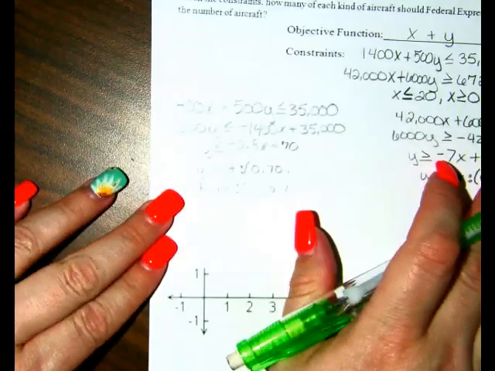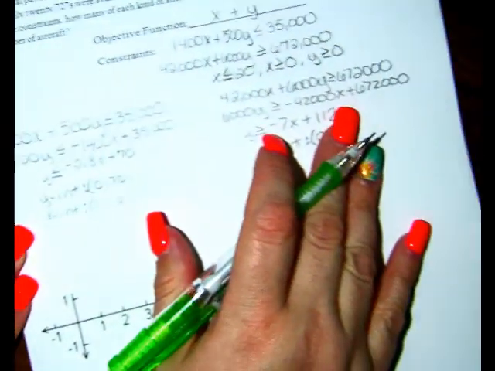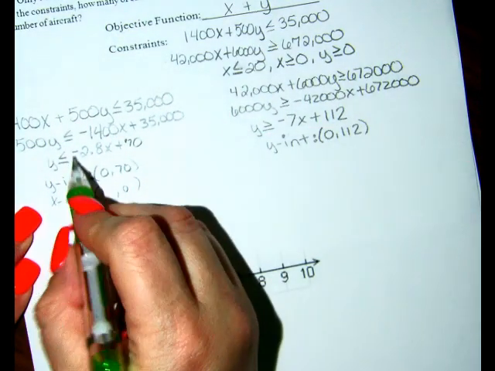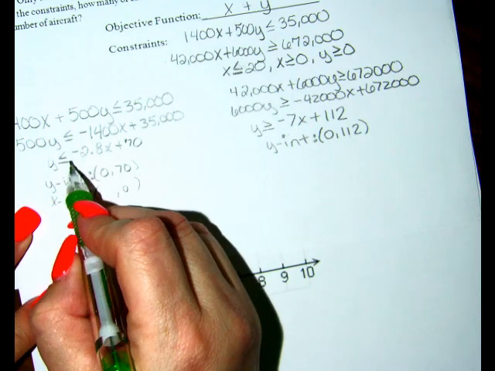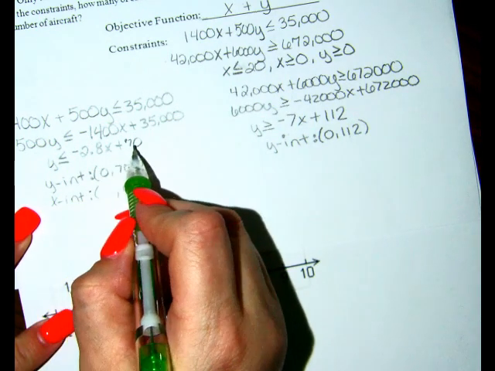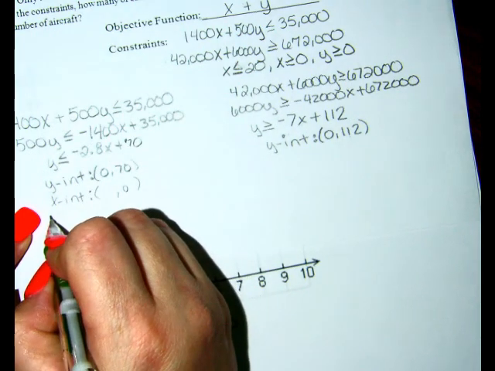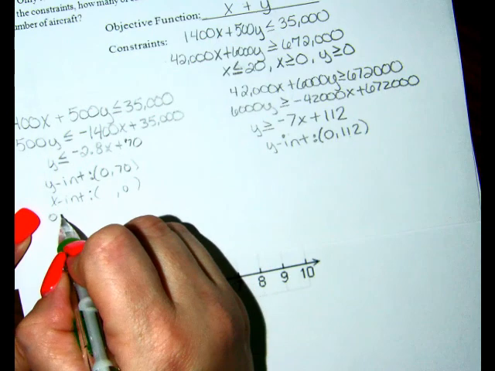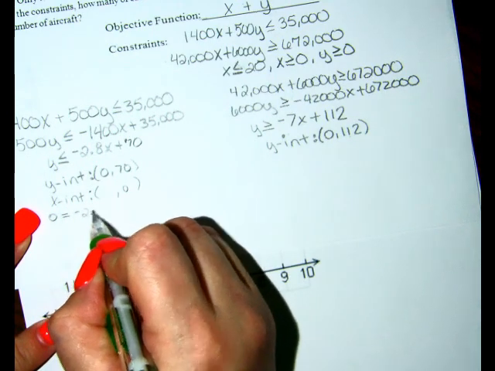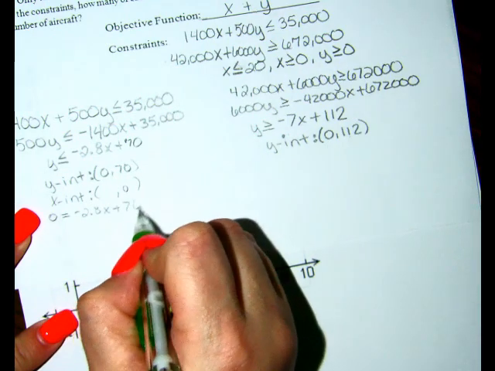So if I was trying to find my x-intercept on my first equation, I'm going to use the y is less than or equal to negative 2.8x plus 70, but I'm going to plug in 0 for y, and instead of using the less than or equal to, I'm going to just use equals. 0 equals negative 2.8x plus 70.